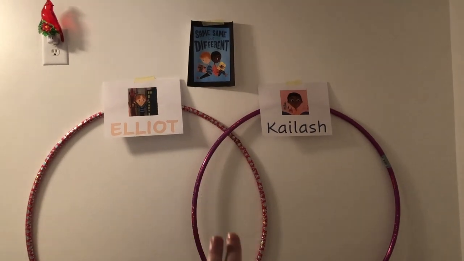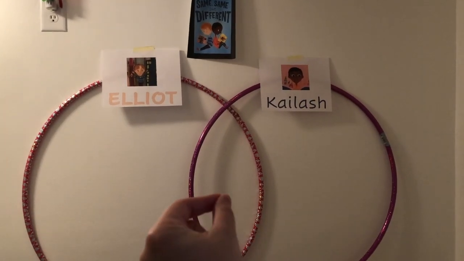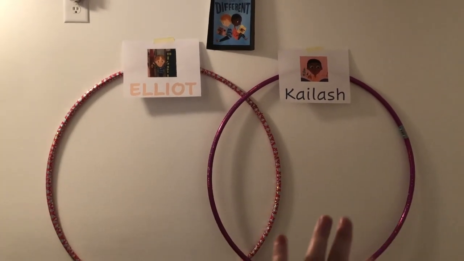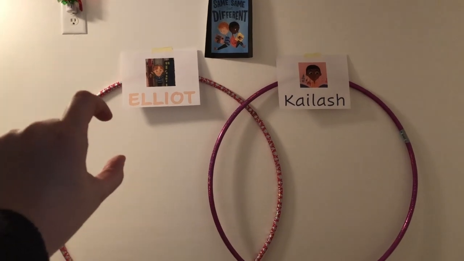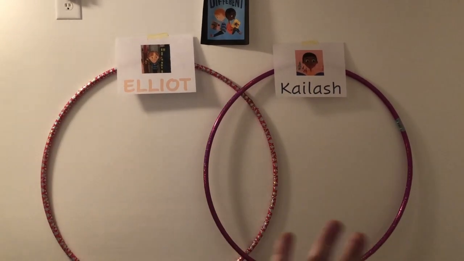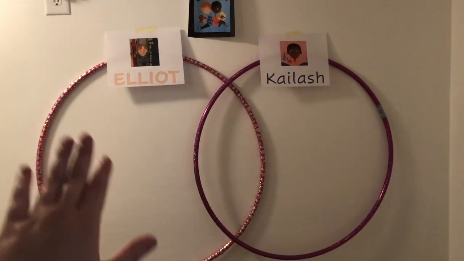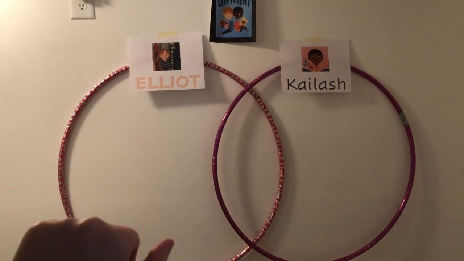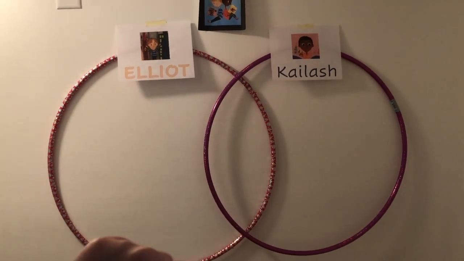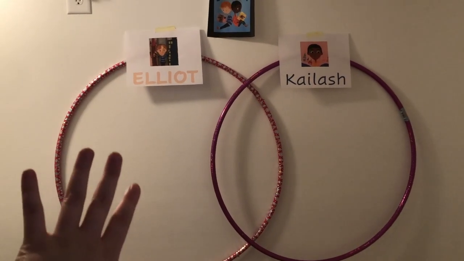So this middle will be all the same characteristics that they share. But on this side, they will have the examples that are a little bit different from one another. And then we will compare and talk as a class to make sure that all of our Venn diagrams are correct, like the one that we'll put together.